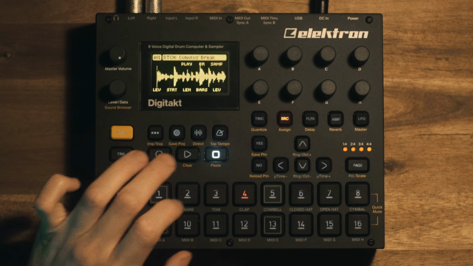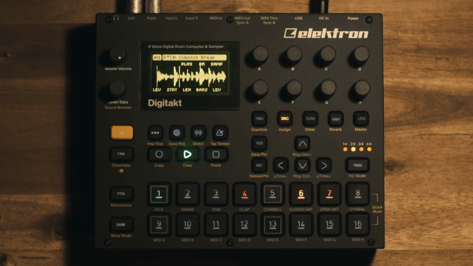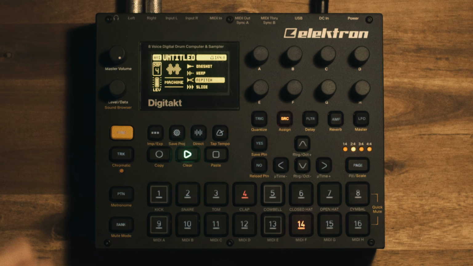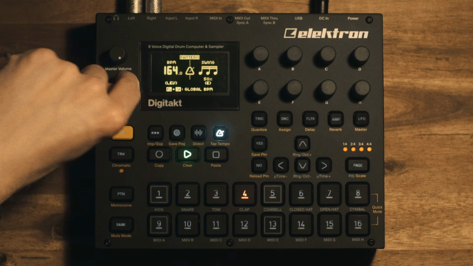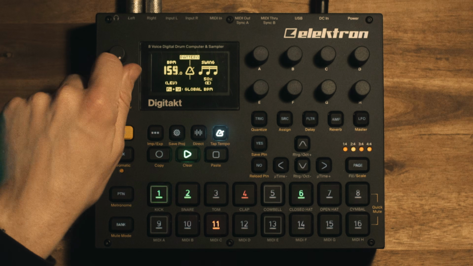Alright, up next. This is just a regular old drum and bass type breakbeat, and for that I used the Repitch Machine because I didn't want any warping artifacts. So if I now change the tempo, the pitch is going to change.